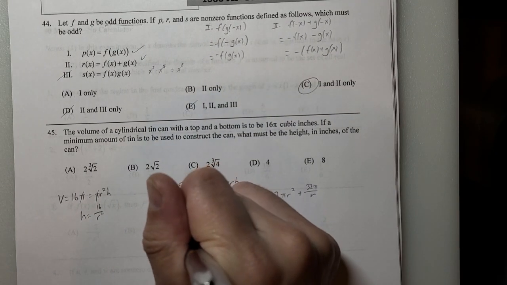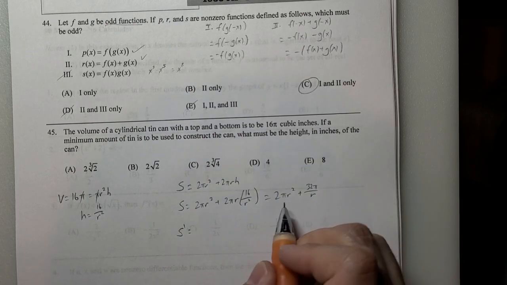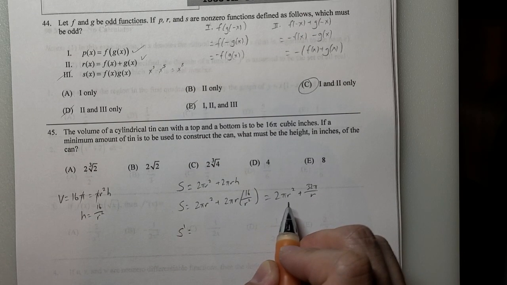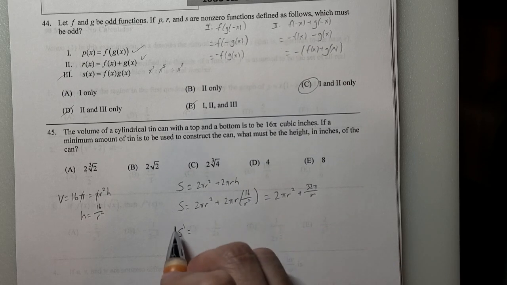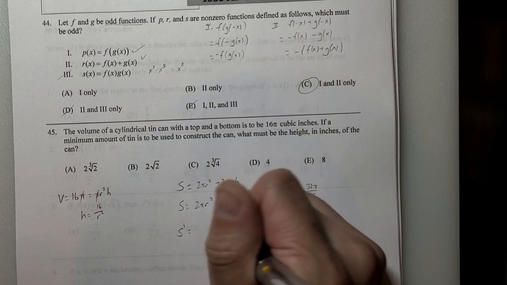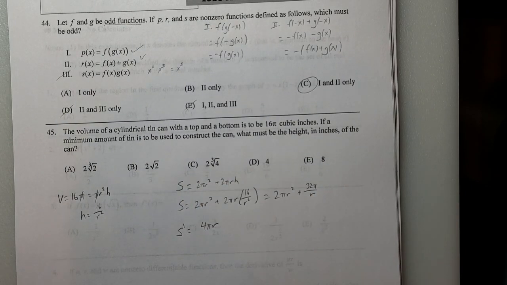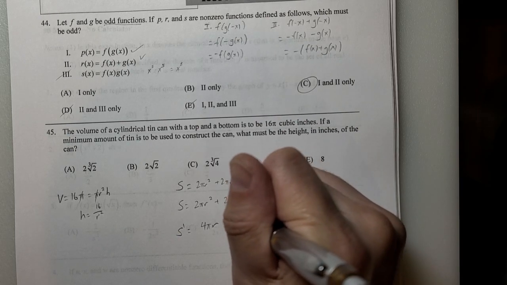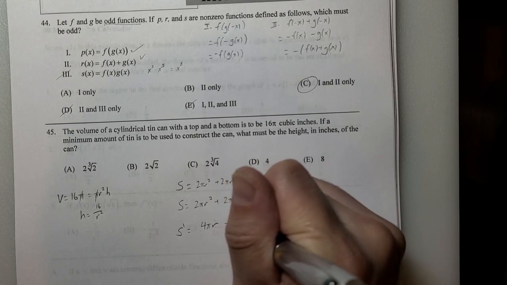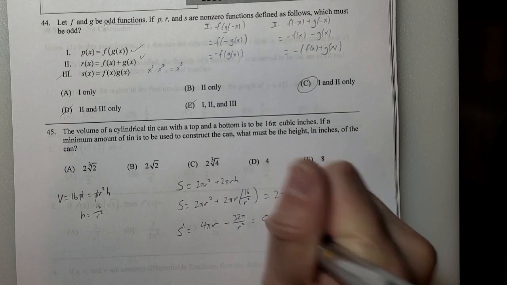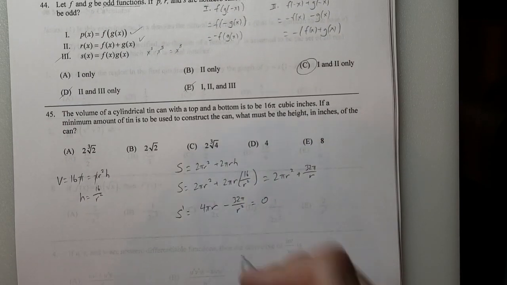Let's differentiate. ds dr specifically is 4 pi r minus 32 pi over r squared. We set this equal to 0 to optimize.